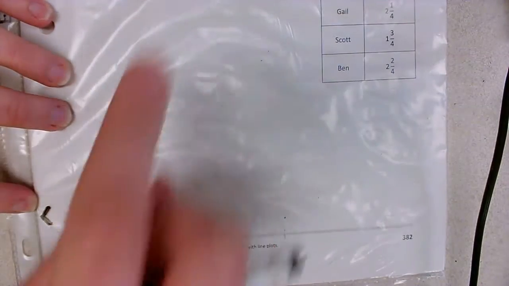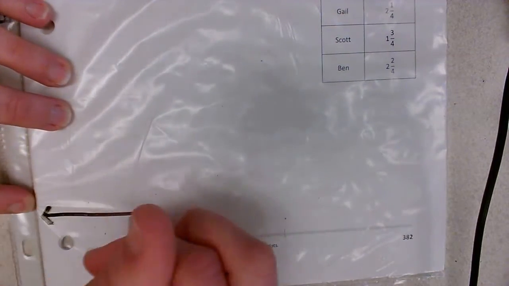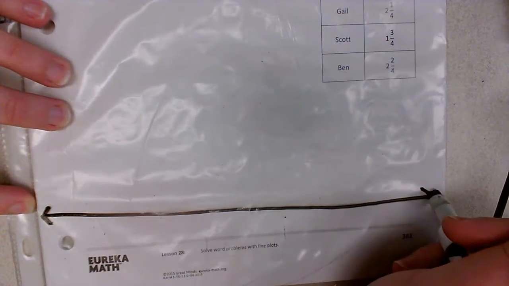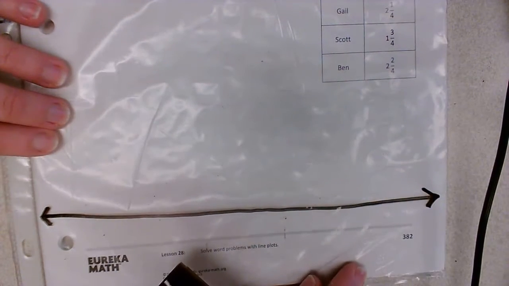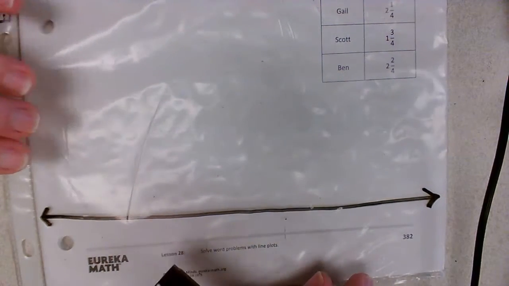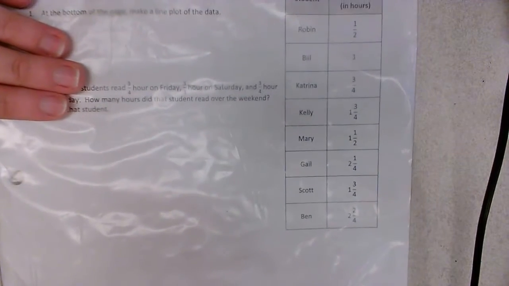Let's start by building a line plot. We're going to create something that looks like a number line, and we want lots of room to work with, and lots of room to grow up. So let's start at the very bottom of our exit ticket. Before we label the numbers, let's see what's the lowest we're going to go and what's the highest. I see that some kids didn't even make it to the full hour, so I'm going to start at 0. And other kids were able to make it to 2 hours plus extra minutes, so not quite 3 hours. So I'm going to end the number line at 3.